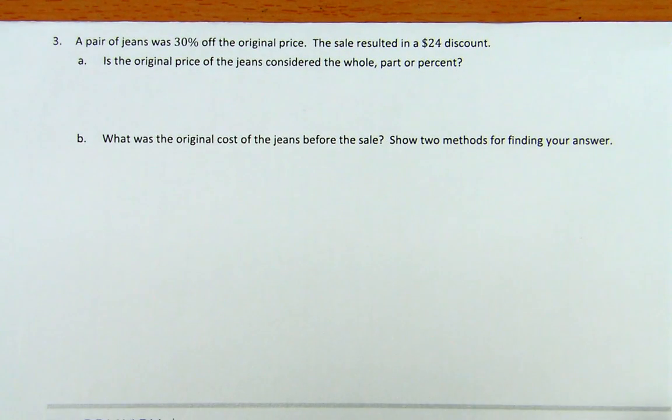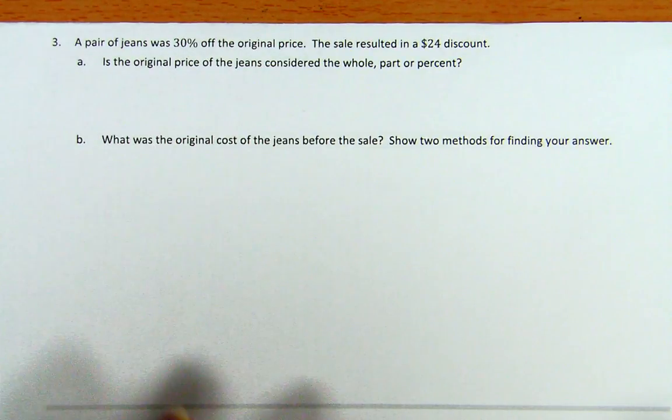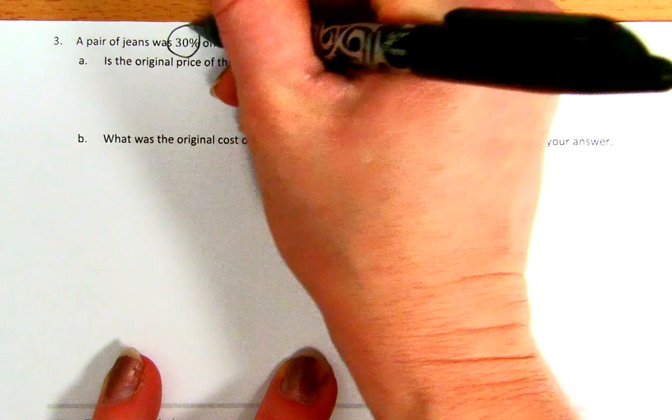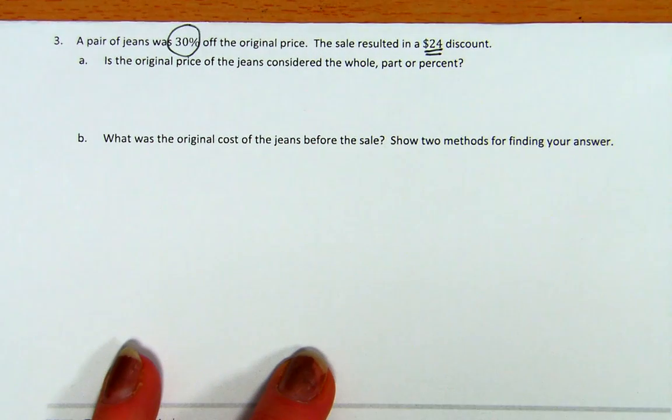A pair of jeans was 30% off the original price. So now they've already taken the 30% off, and the sale resulted in a $24 discount. Okay, so that 30% off was equivalent to $24. So is the original price of the jeans considered the part, the whole, or a percent? Well, 30% would be our percent, and 24 is just the discount, right?